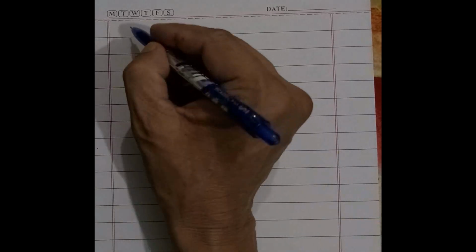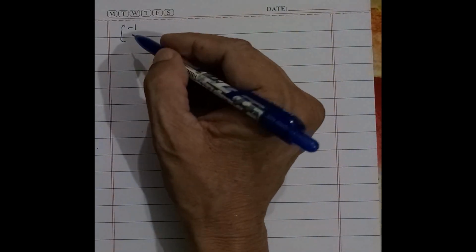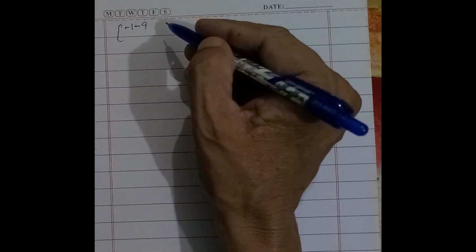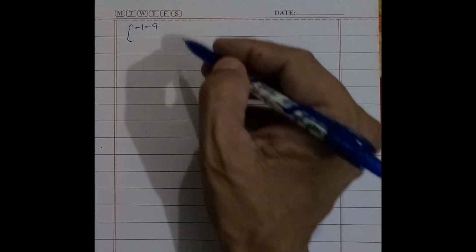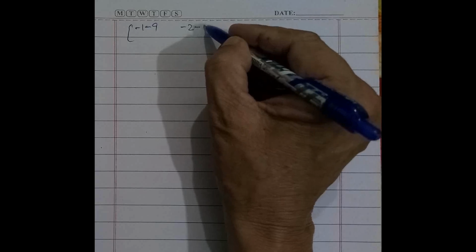First row with the first column is 1 multiplied by -1 is equal to -1, 3 multiplied by -3 is equal to -9. First row with the second column is -1 into 2 is equal to -2, 3 multiplied by -5 is equal to -15.